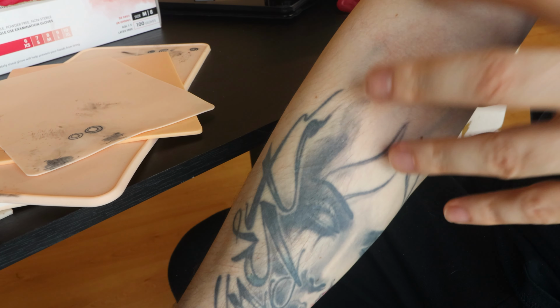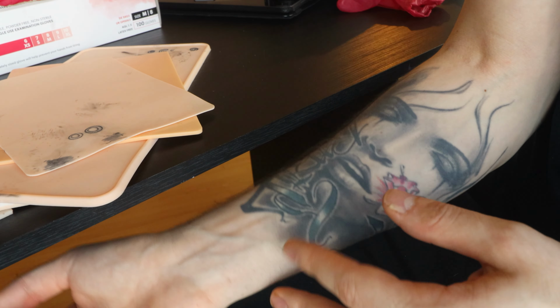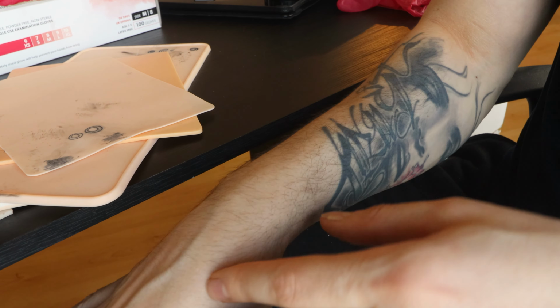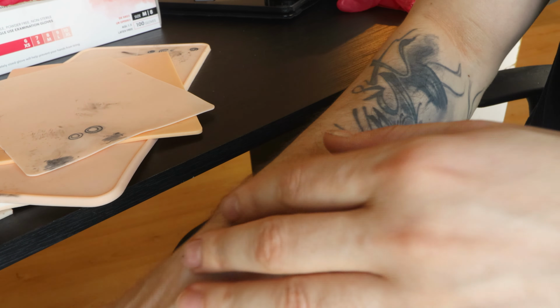But then again, you have to change needle hang, you know what I mean? And the lesson of this video is changing the needle hang all the time, like all the time, non-stop.